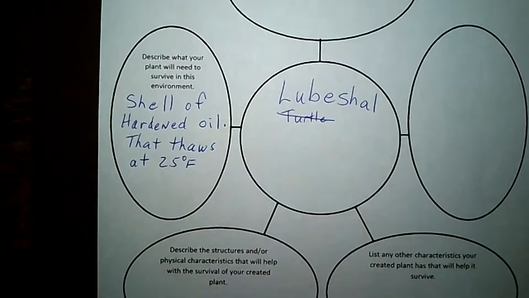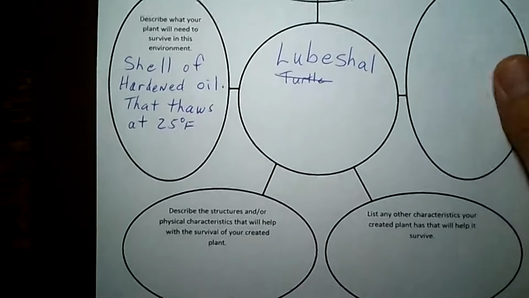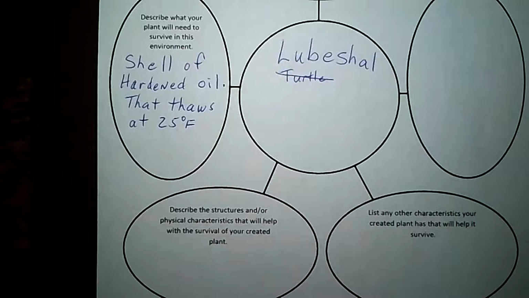A plant where the oil thaws even before water thaws, that would be kind of interesting. That might help it get a head start because the seasons are very short, and I know I want to have a growing season, so I think I want it to start thawing at 25 degrees Fahrenheit.